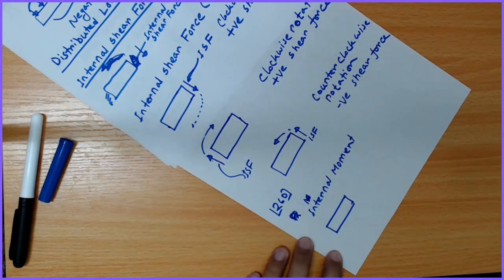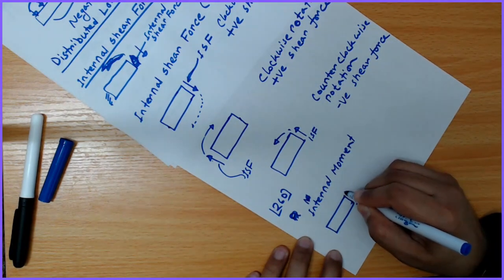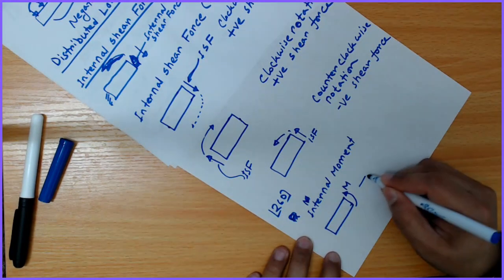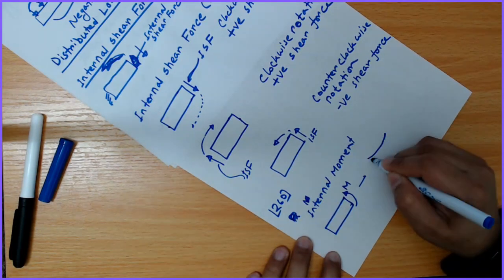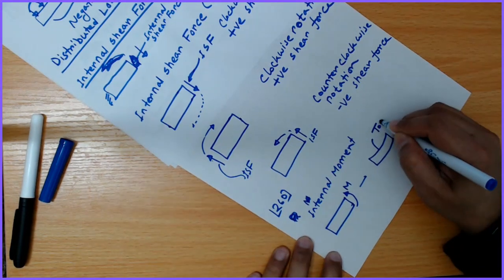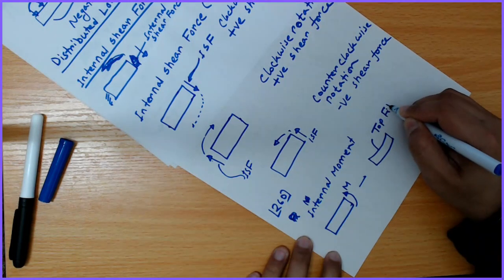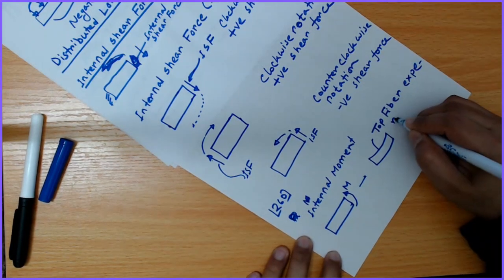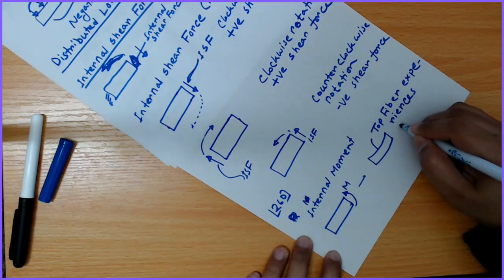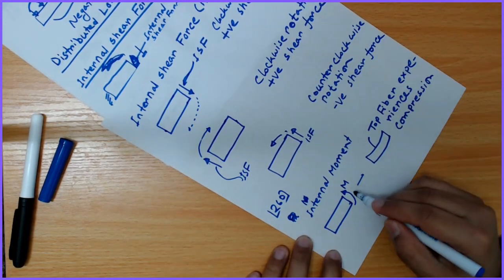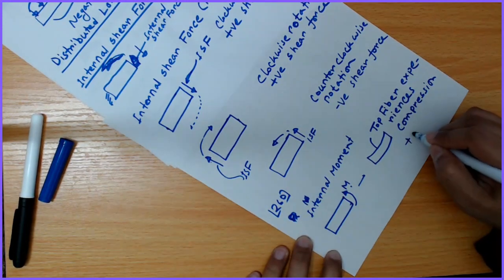Okay, a beam, and it has an internal moment M, and because of this internal moment the beam is bending in such a way that the top fiber experiences compression, then this moment is positive.